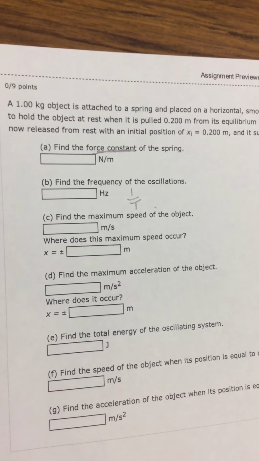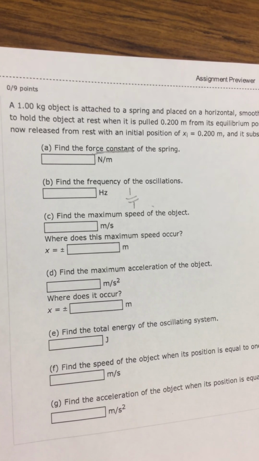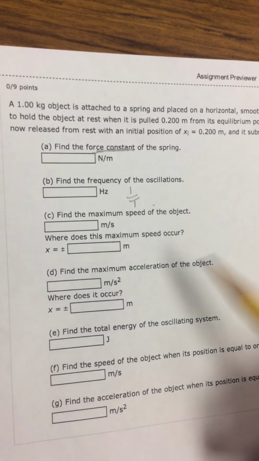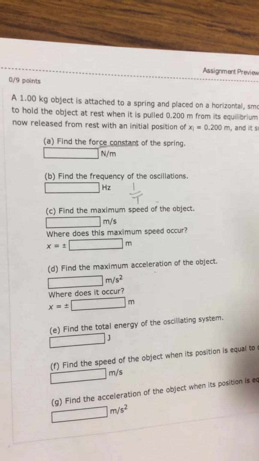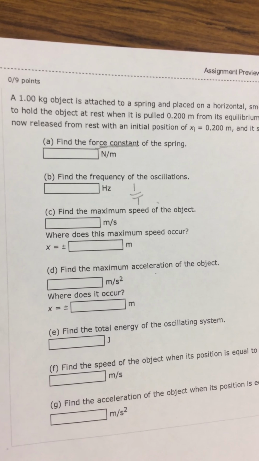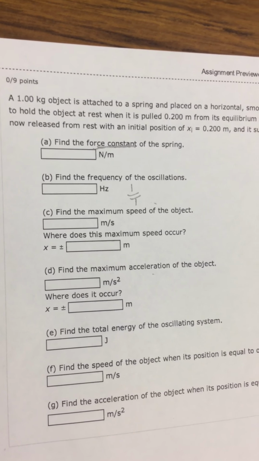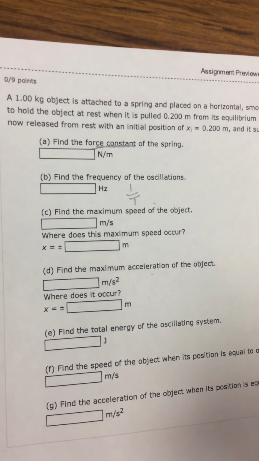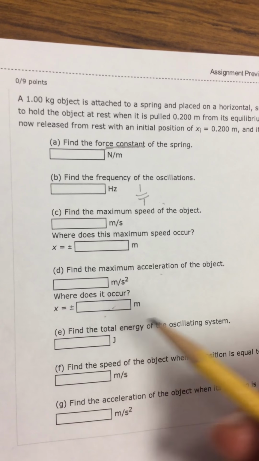Find your maximum acceleration. Again, wait a minute, is this the same question from before? Did I print it twice? No, it's not, but it's asking the same sort of thing. I would suggest, again, using Hooke's law equal to ma. I think that would work. Or you could use your acceleration function, noting that the cosine piece is going to go to 1. That should work. Maximum acceleration should occur at maximum stretch.